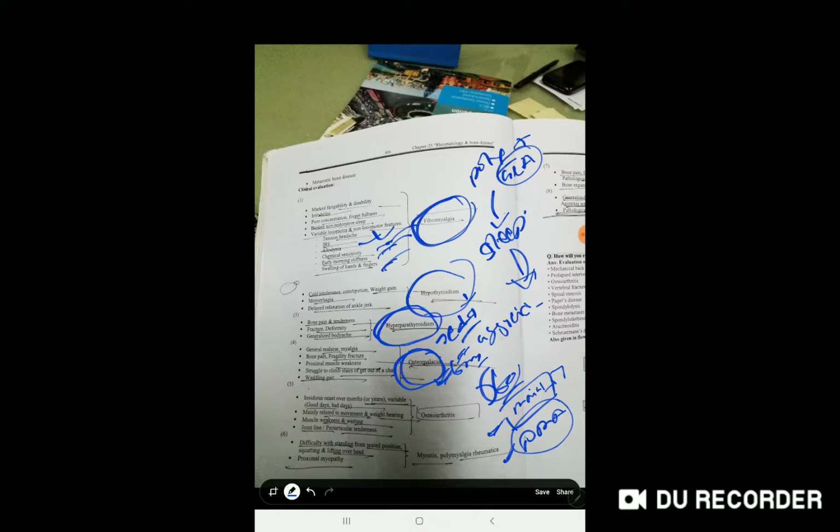One thing is that the patient gives a history of proximal myopathy in case of osteomalacia, with problems occurring during standing from a sitting position. Myopathy is usually associated with osteomalacia. So when you examine the gait, you find a waddling gait in case of osteomalacia.